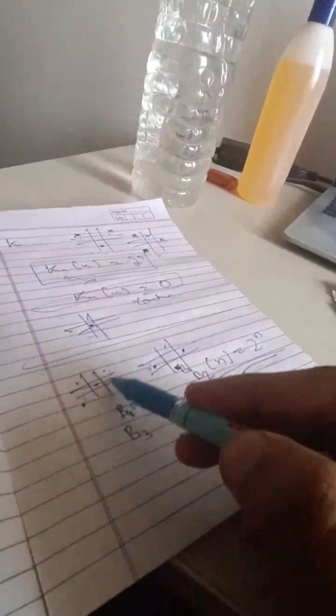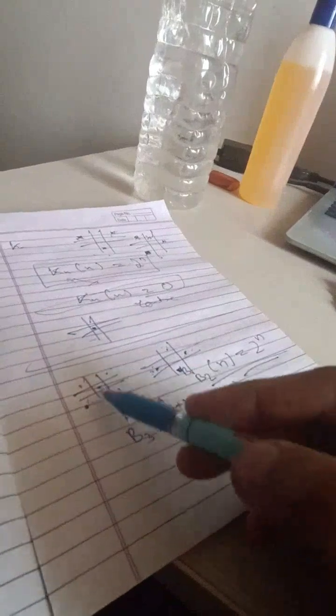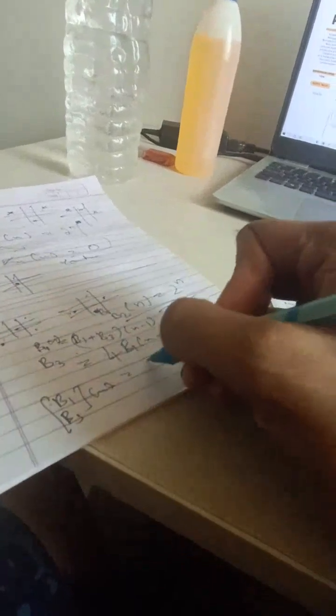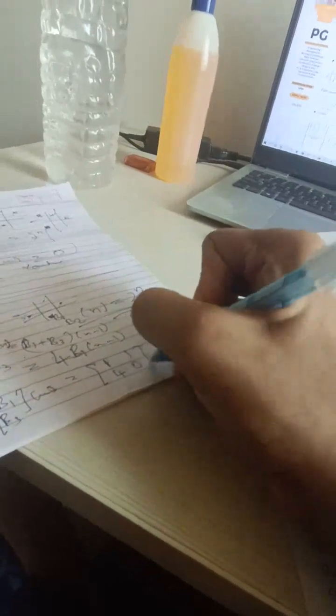For b1, it's nothing but b1 plus b3 power of n minus 1. b1 of n is nothing but b1 of n minus 1 plus b3 of n minus 1, since there are 2 ways to move from the corner. And from the center, you can move to all 4 corners, so that's 4 b1 and minus 1. So b1 b3 of n is nothing but the matrix 1 1 4 0.